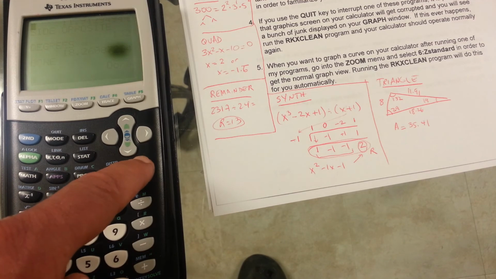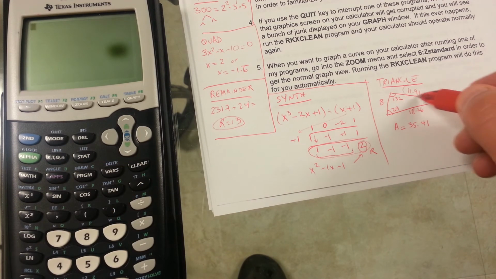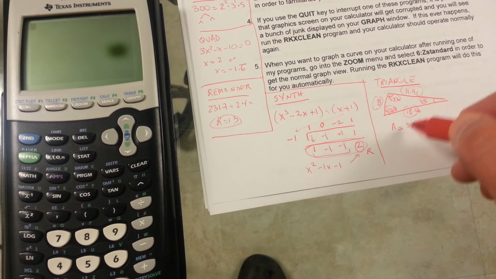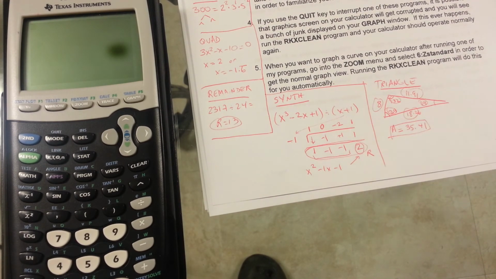So you clear the program. Now you have all three sides of this triangle, all three angles of the triangle, and the area of the triangle. This is a very handy program for a lot of different stuff.